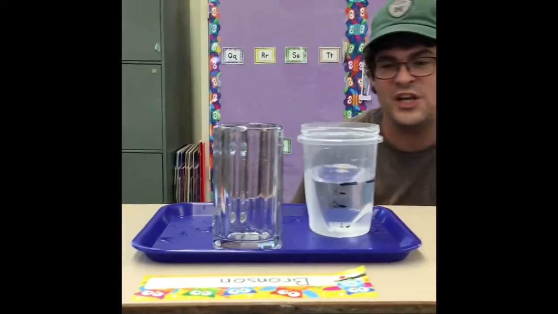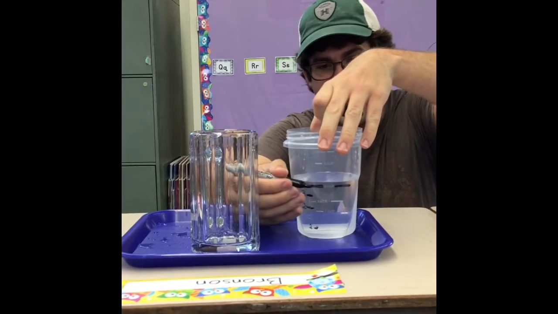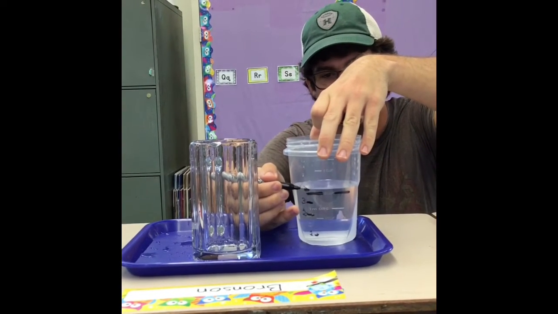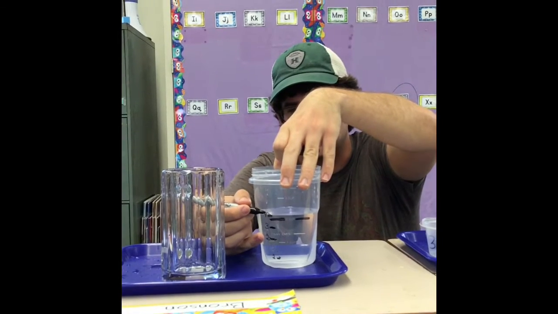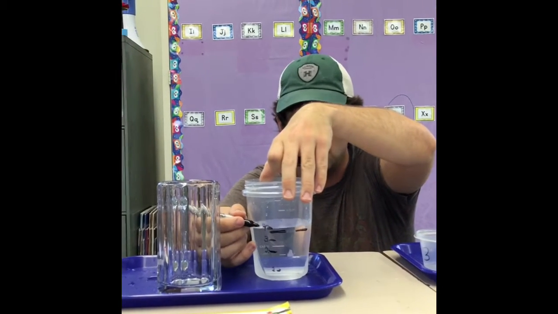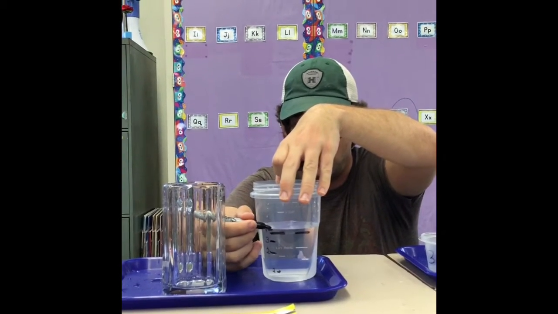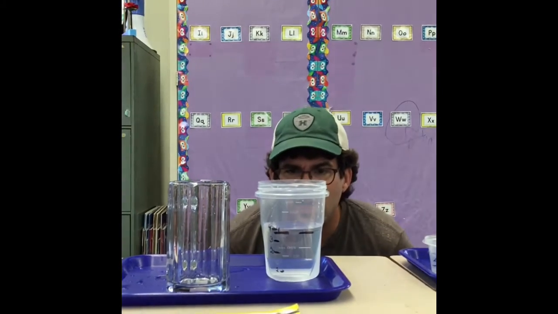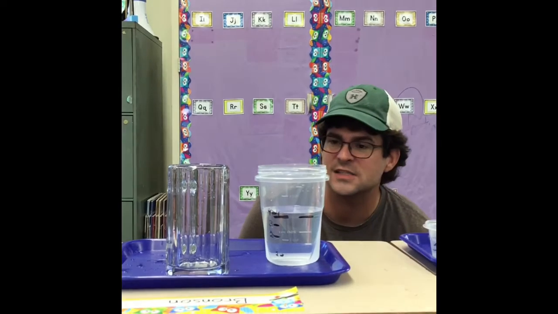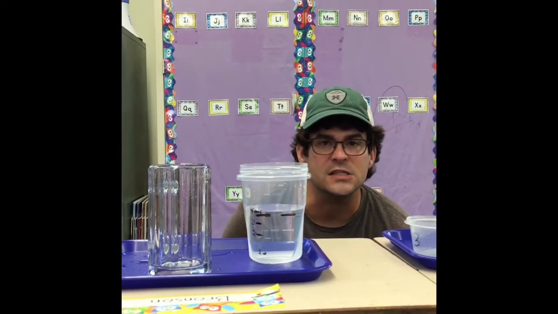It only filled it up halfway. This is cup number 4. I'm not going to write on this cup because it is a personal cup of mine. I don't want to mess it up. And that wasn't even really a 4. There's our 4. That only filled it up halfway, guys. Why do you think that is?